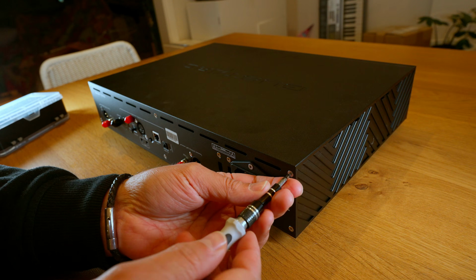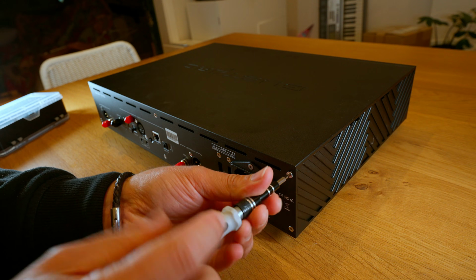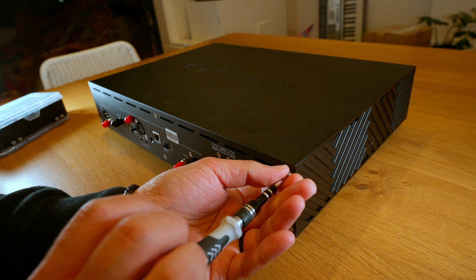All DACs sound the same. That's what some people will tell you. After all, if you measure the frequency response of almost any modern DAC on the market today, it's going to have a flat frequency response from 20 Hz all the way to 20 kHz.